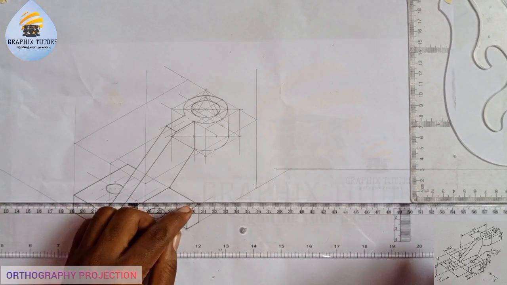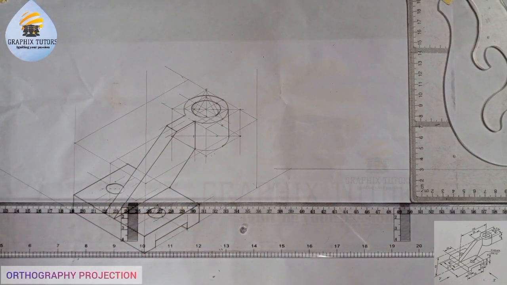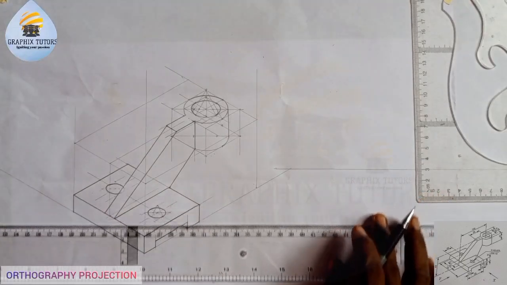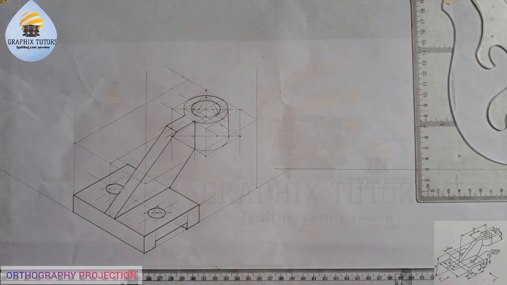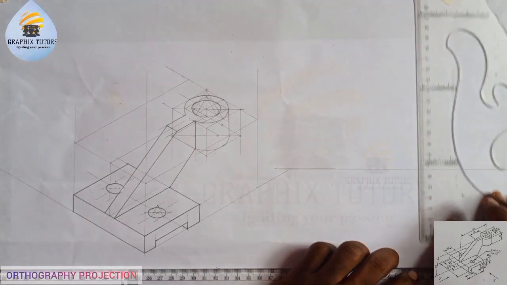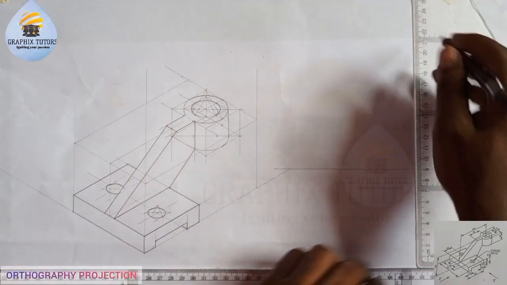Let's do that and see. So let's draw the y-axis at this point. Okay. We have this.